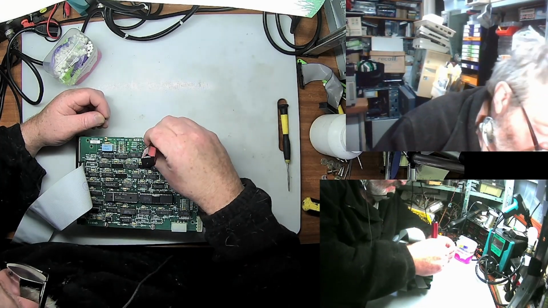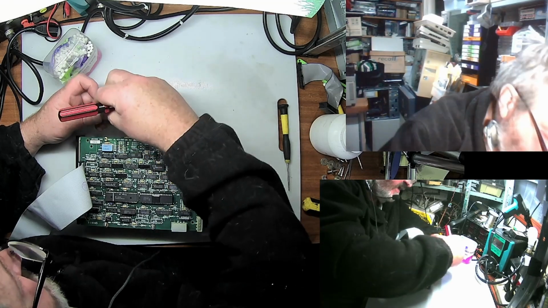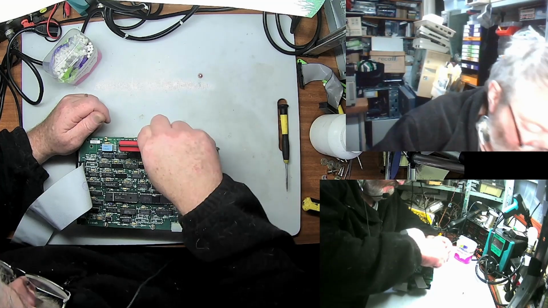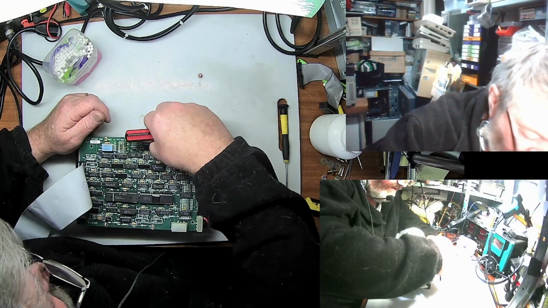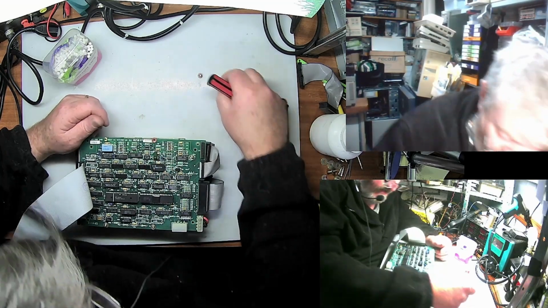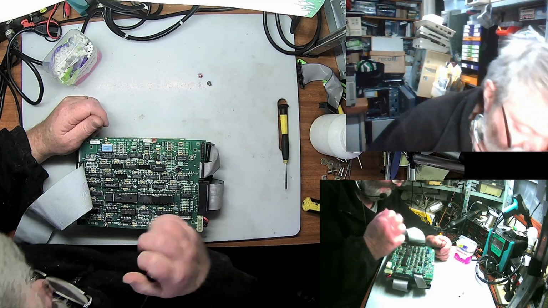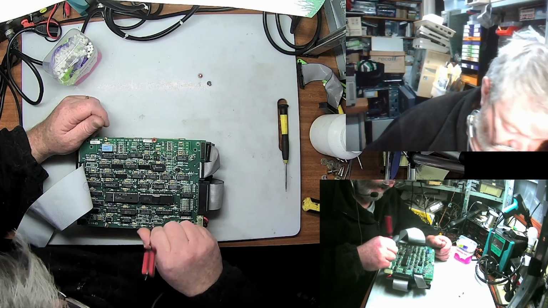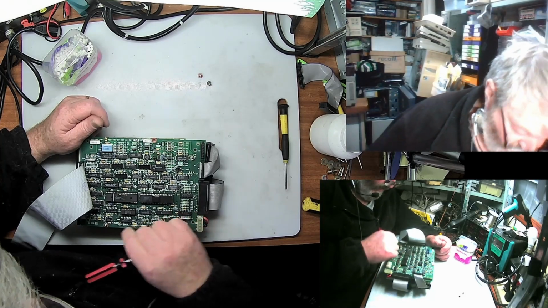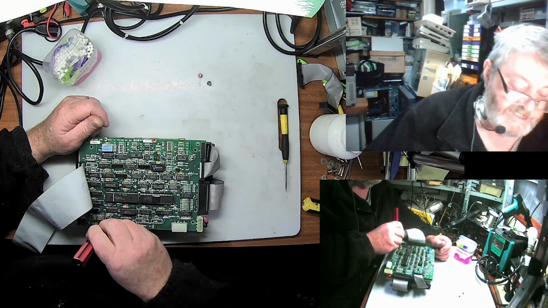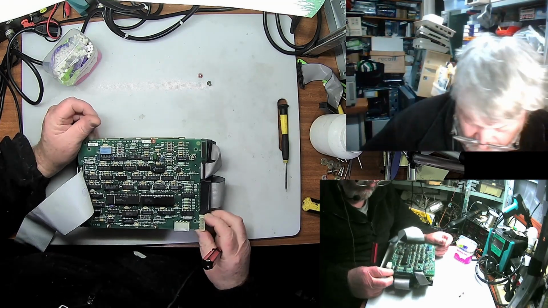The model number on this one is a WD1002 SHD. Assembly number on here, etc. I don't know if there's a date on it as such. No, it doesn't look like it. But this is the controller board for the hard drive anyway. This does all the encoding that it needs to store the data on the board.